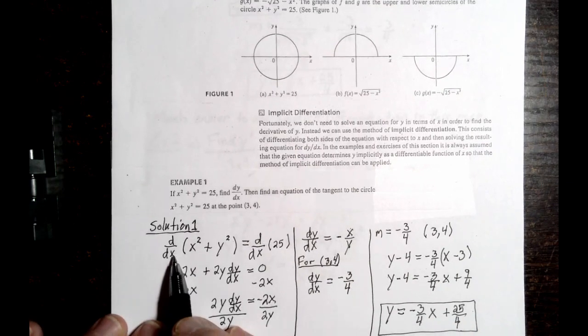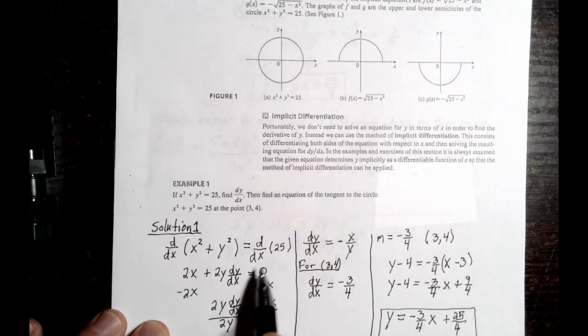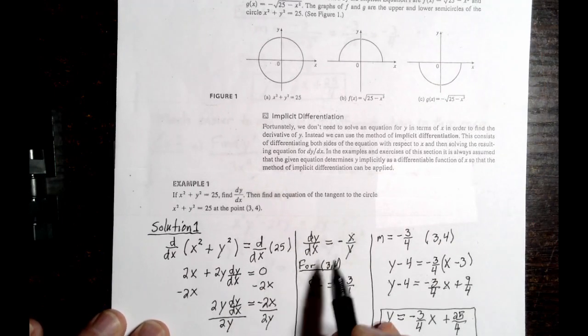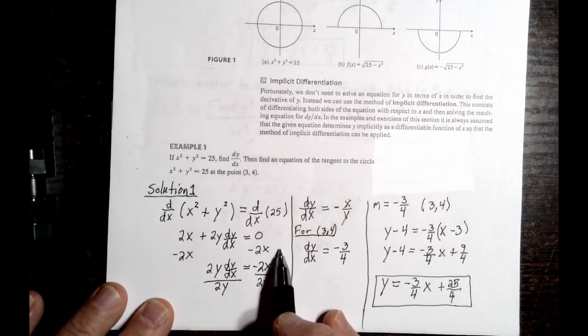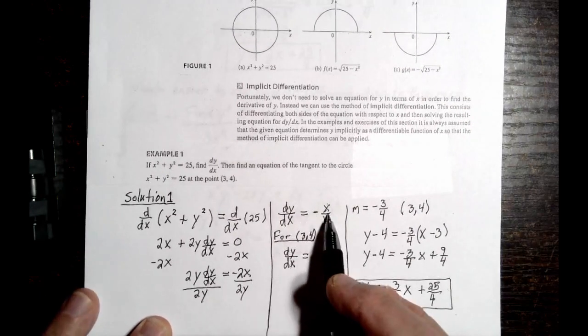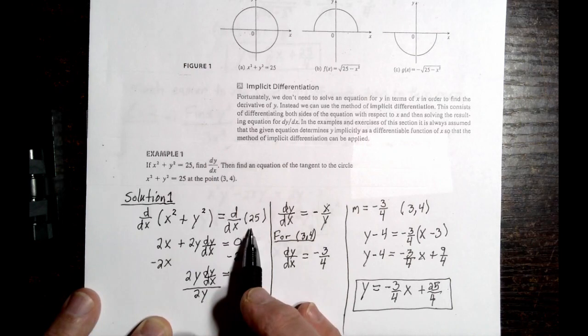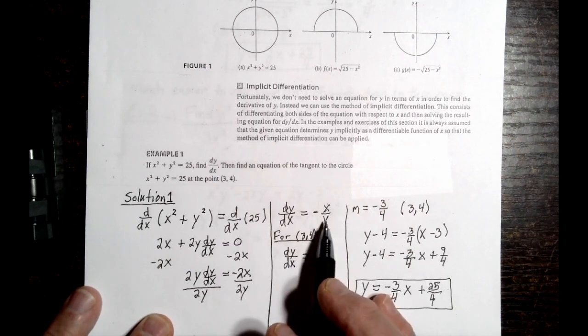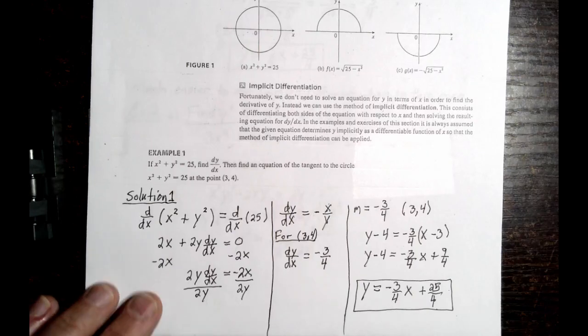So when you take the derivative of this, you get 2x, you get 2y dy dx, and the derivative of a constant is 0. And now you can isolate this guy, which is really your derivative of y, by bringing the 2x over, dividing by 2y, and now your derivative is negative x over y. And so we've taken the derivative of something that is complicated and isolated our y prime so that we can now find the equation of the tangent.